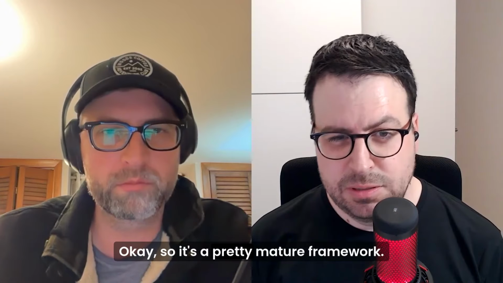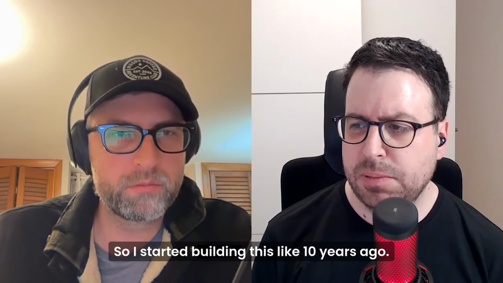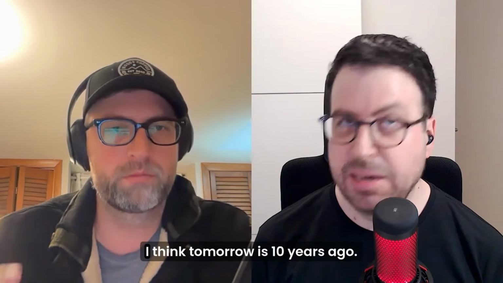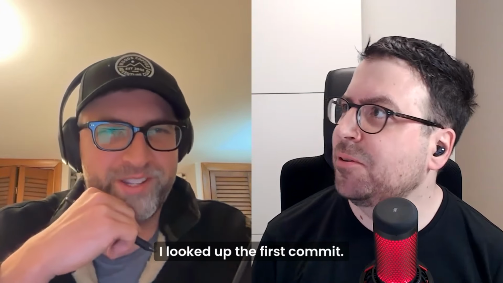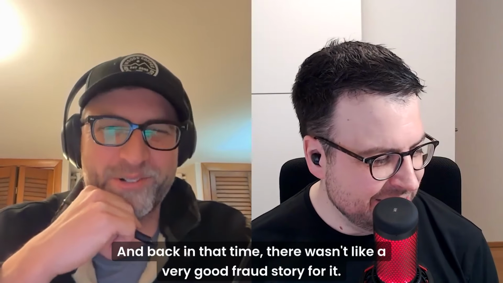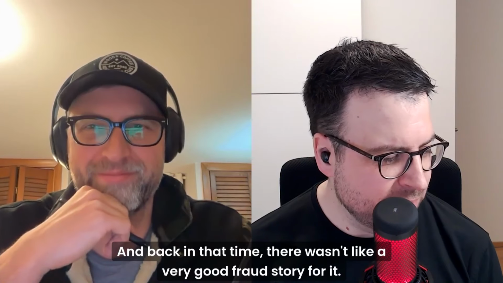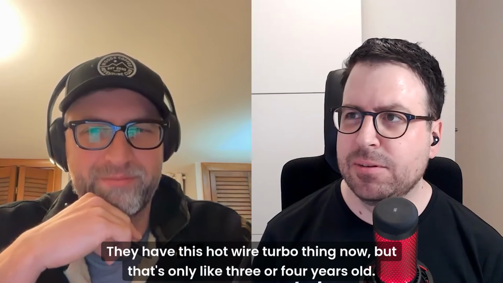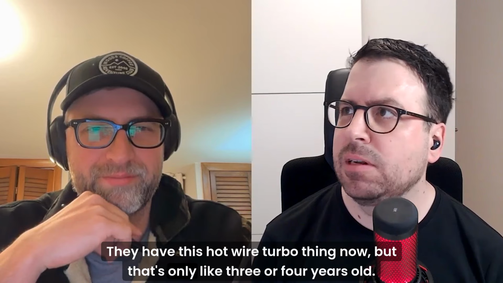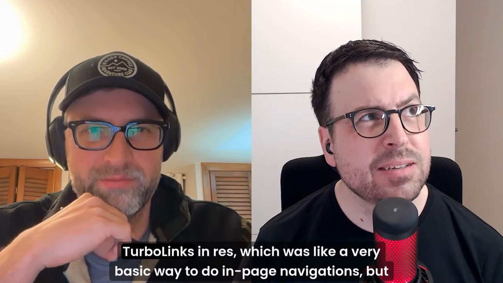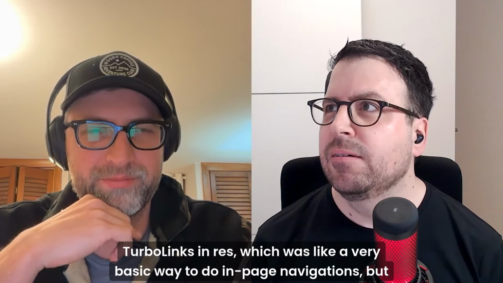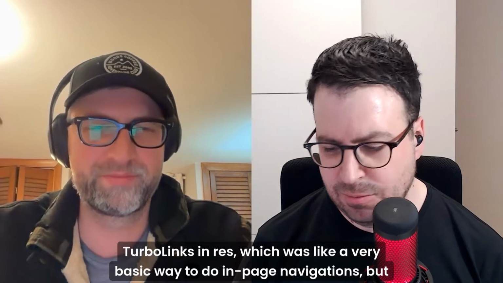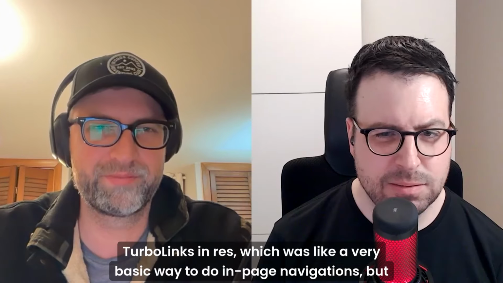Okay, so it's a pretty mature framework. I started building this 10 years ago. I think tomorrow is 10 years ago. I looked up the first commit. Back in that time there wasn't a very good frontend story for Rails. They have this Hotwire Turbo thing now, but that's only 3 or 4 years old. Back then we had Turbolinks in Rails, which was a very basic way to do in-page navigations, but nothing fancy.